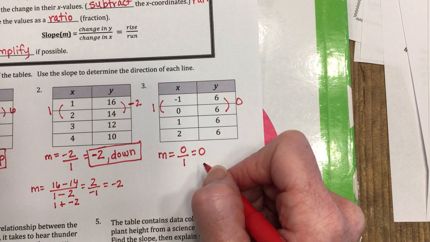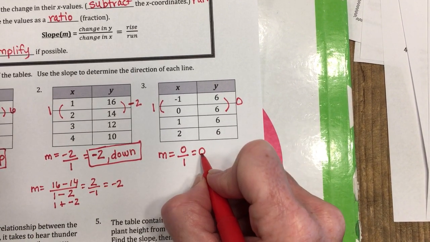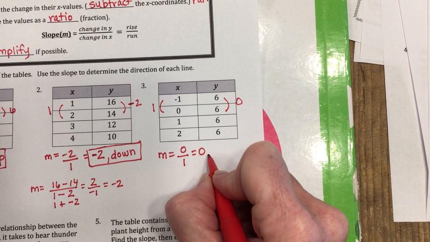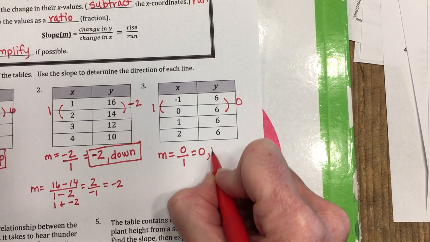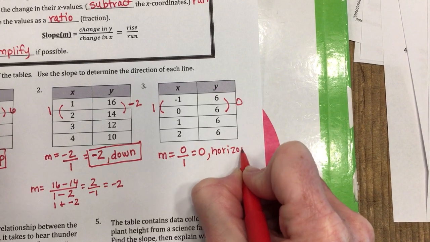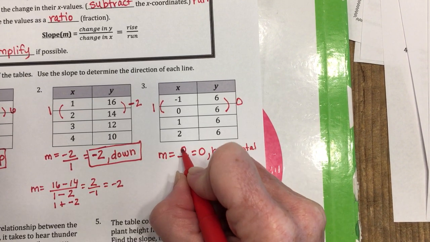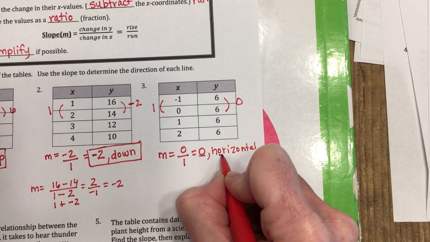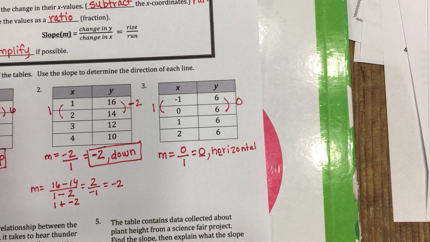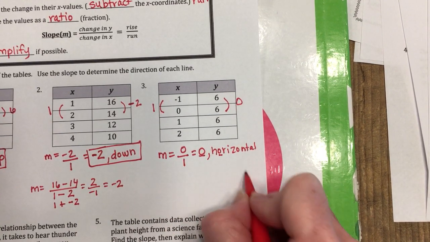And what happens when I have a 0 slope? Well, O is in over, but it's also in horizontal. So this is a horizontal line. So over the line is 0. If 0 is horizontal, horizontal line, so horizontal going left to right.